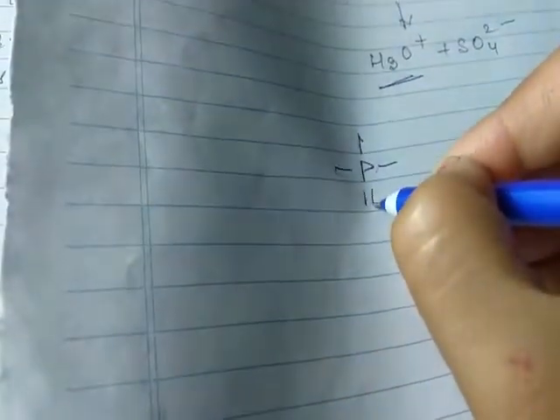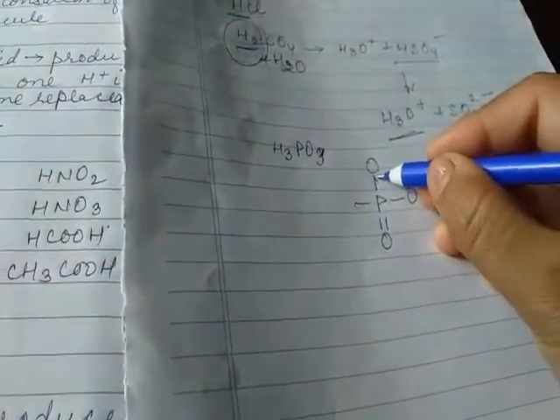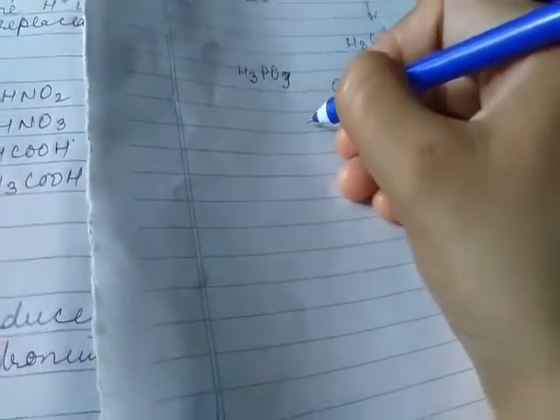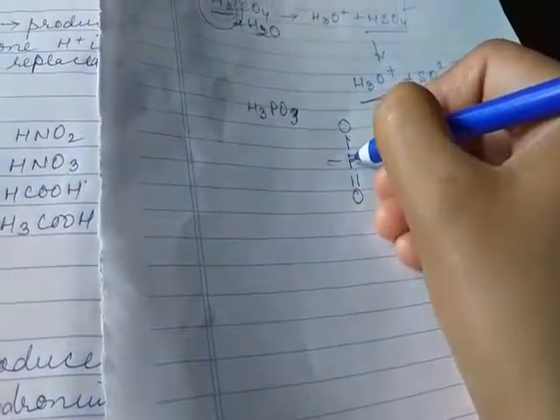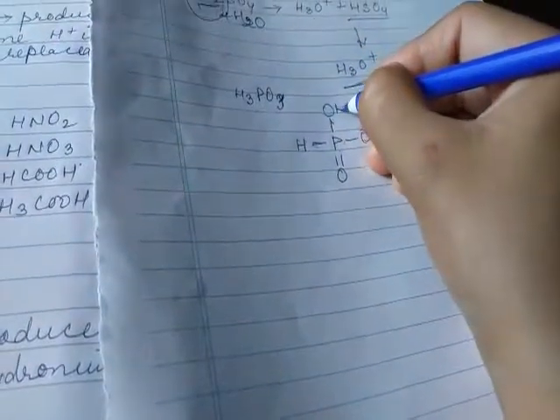Phosphorus has 5 valency. So first of all, in its structure it has 5 valency, 1, 2, 3, 4, 5. In H3PO3, there are only 3 oxygens. These 3 oxygens are directly connected to the phosphorus, and another bond is directly connected to the hydrogen here.